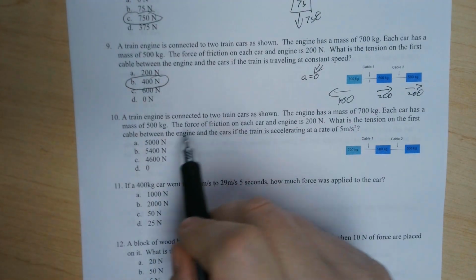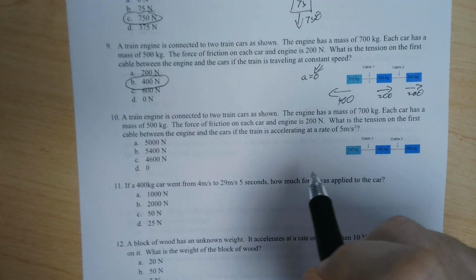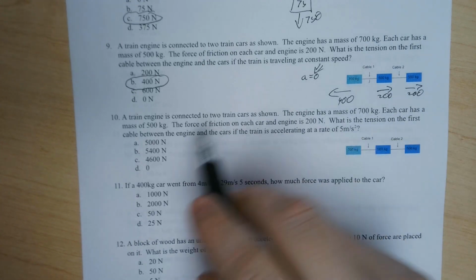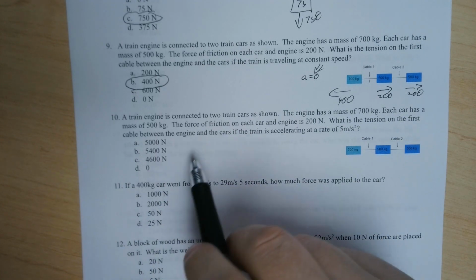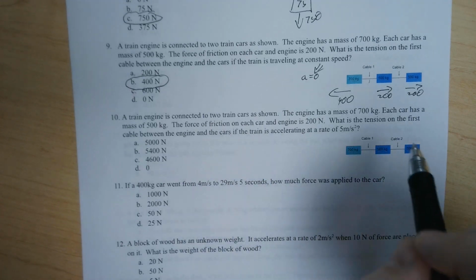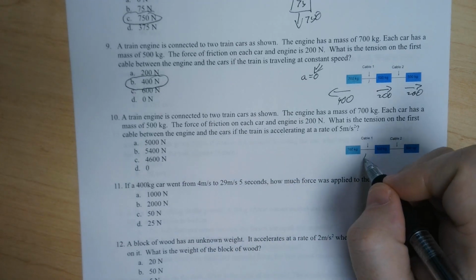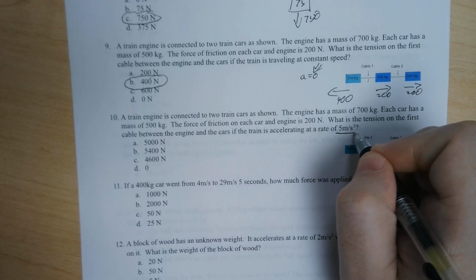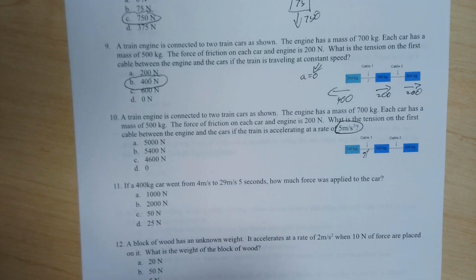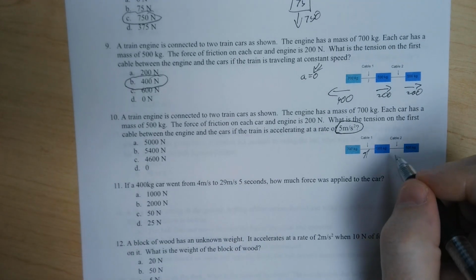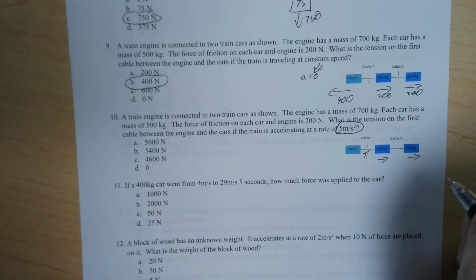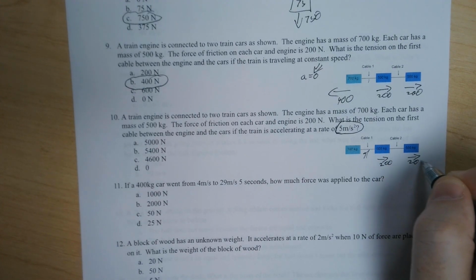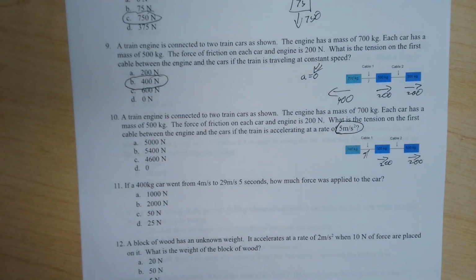A train engine is connected to 2 train cars as shown. The engine has a mass of 700 kilograms. Each car has a mass of 500 kilograms. The force of friction on each car is 200. What is the tension on the first cable if the train is accelerating at a rate of 5 meters per second squared? Okay, so the first part is easy because it's the same as the previous part. We have a total force of friction here of 400.